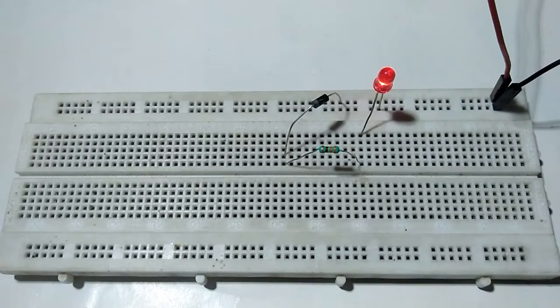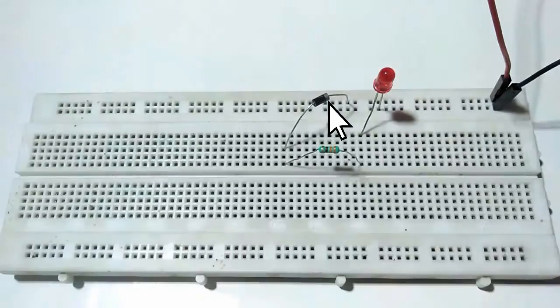Now I connect the diode in the right direction. See, this strip is connected to the positive side of the circuit, so the LED cannot glow.